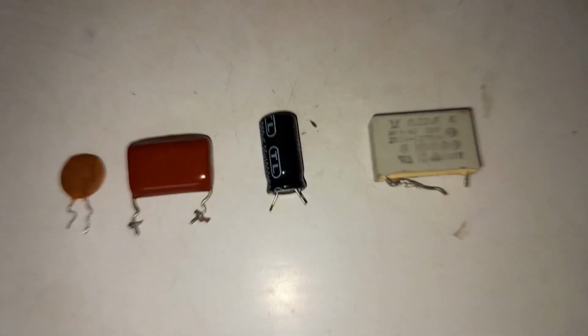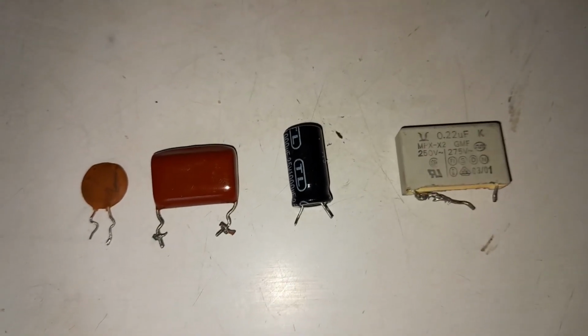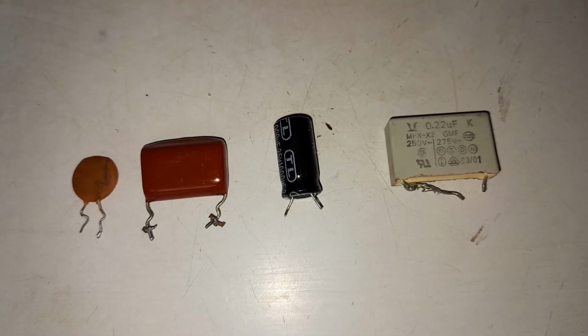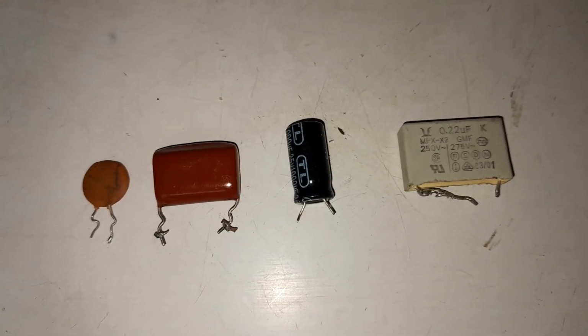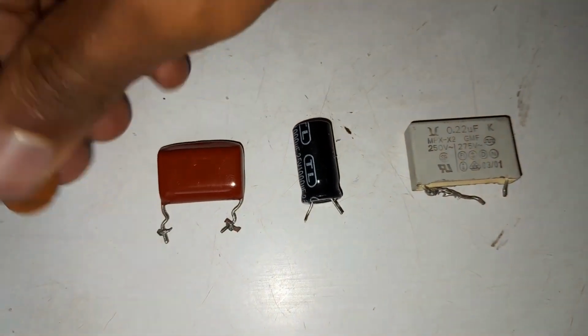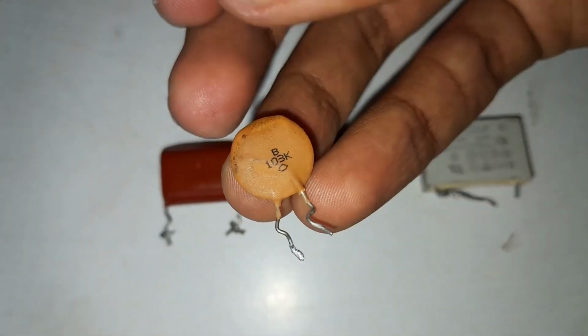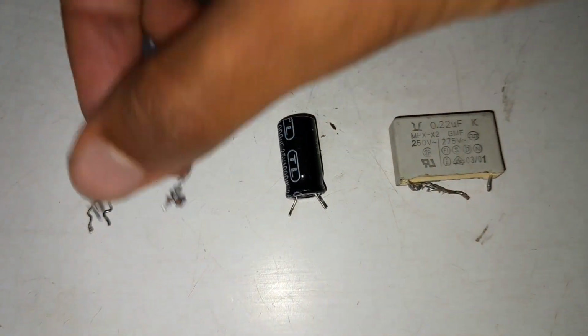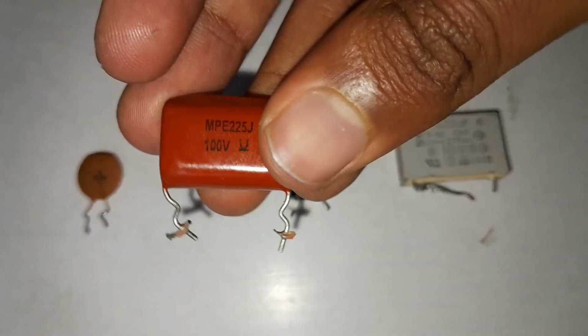These four are the most used or common types of capacitors, and also representatives that I have at my disposal. These four each have different names. The first one, this small capacitor, you can see right here. This is called a ceramic disc capacitor. Flat, you may find it on motors. Now the second one is called a ceramic capacitor.